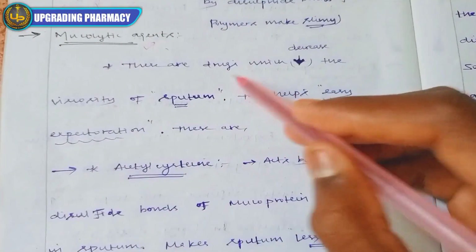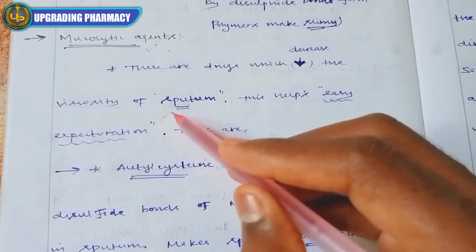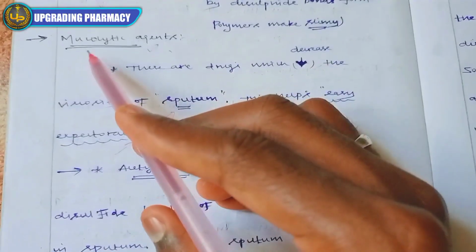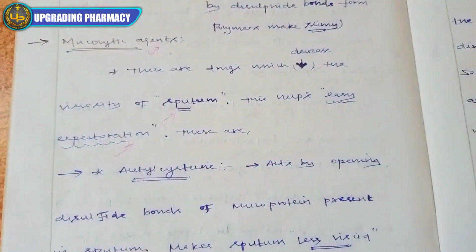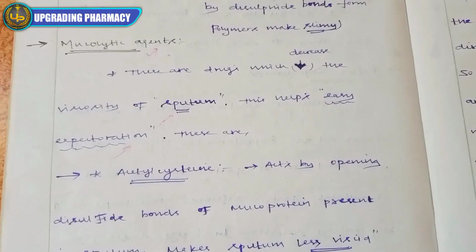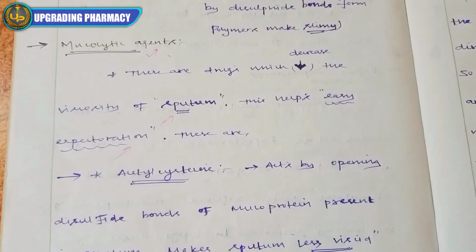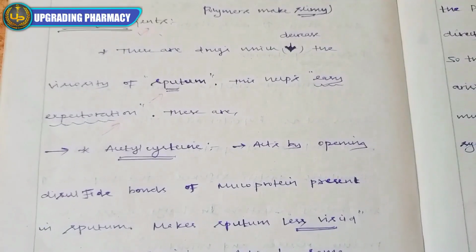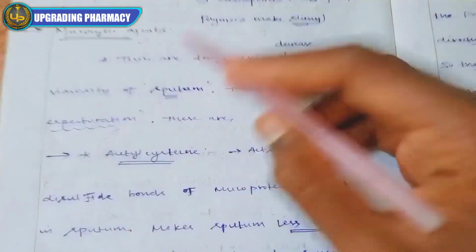These are drugs which decrease the viscosity of the sputum, and this helps easy expectoration. It is one type of expectorant that does not increase secretion, but causes the breakdown of the sputum, that is, less viscosity of sputum.